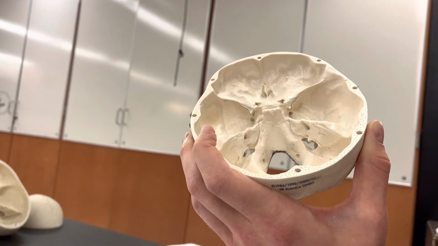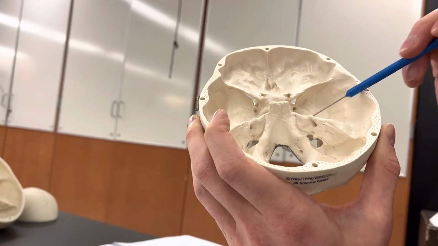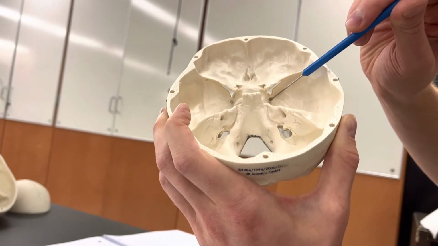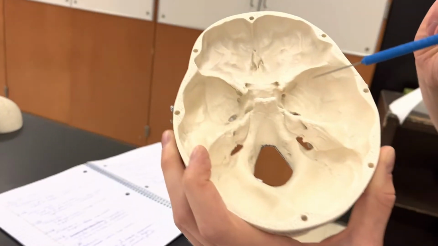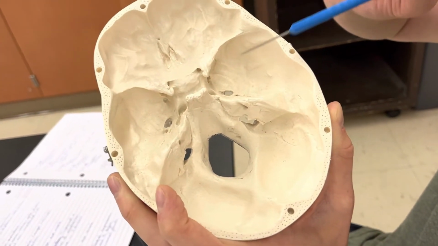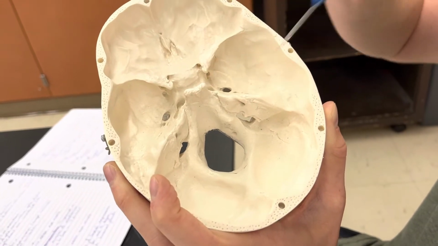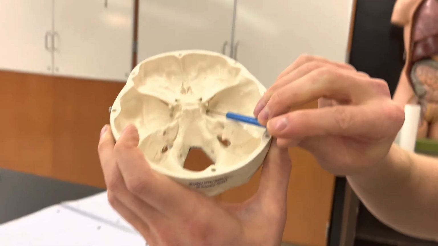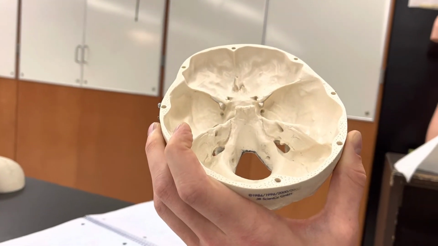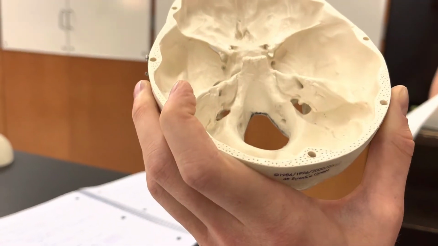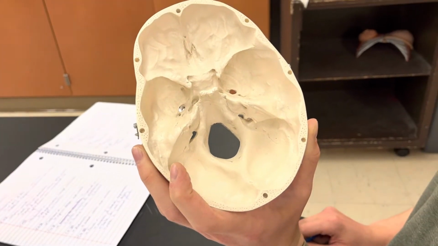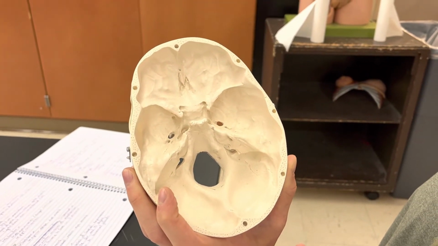Okay, then we have foramen rotundum and foramen ovale. So if you think about trigeminal, the first branch goes through here, second branch goes through here, third branch goes through here. So the first one goes through superior orbital fissure, the second one goes through foramen rotundum, and the third one goes through foramen ovale. The second branch of the trigeminal nerve is the maxillary nerve. So that's going to go through the foramen rotundum there. Then through the foramen ovale is going to be the third branch of the trigeminal nerve, which is the mandibular nerve.